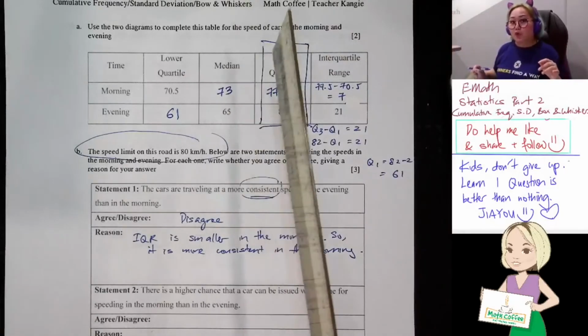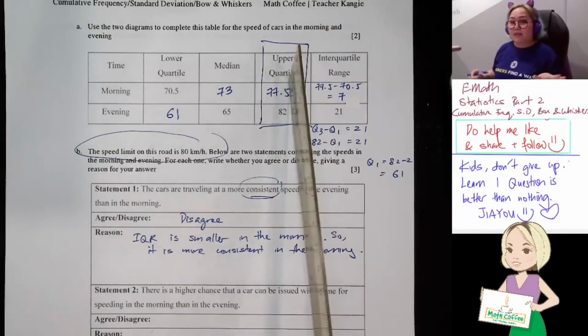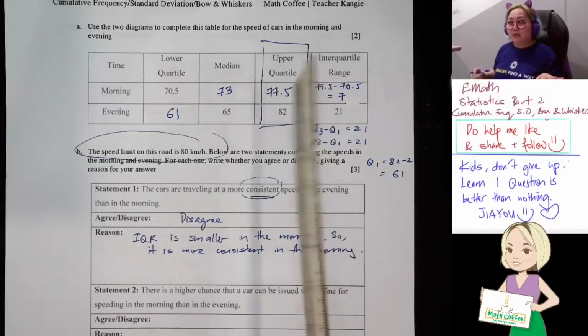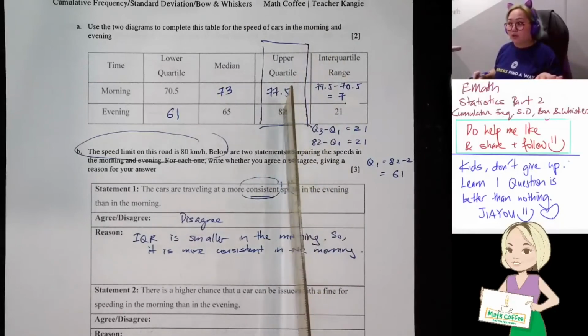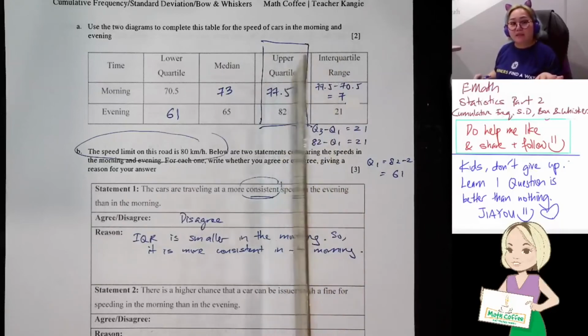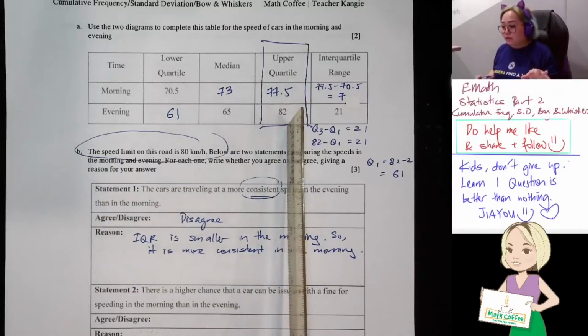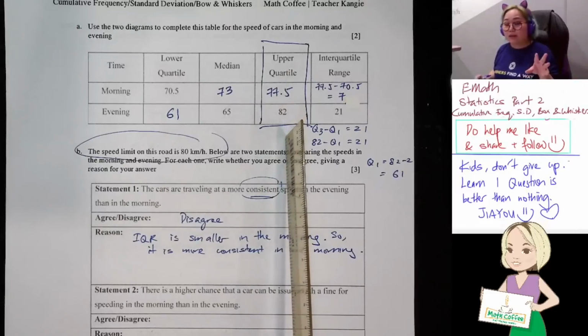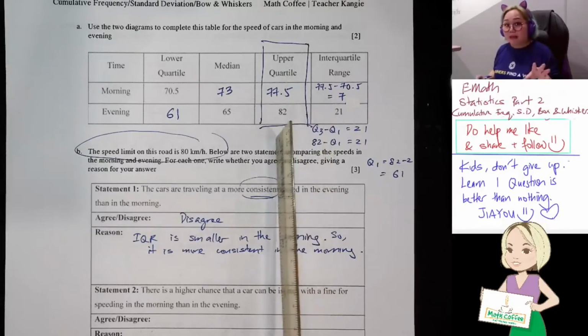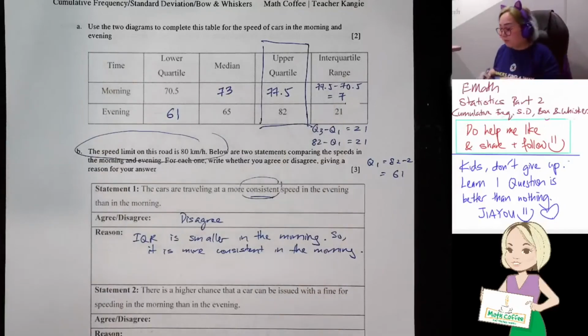Upper quartile, your Q3, remember is 75%. So when it is 75%, they are trying to tell us that 75% of the drivers are driving at 77.5 km per hour and below. When the Q3 for the evening is 82, it is trying to tell us that 75% of the drivers are driving 82 km per hour and below. This is the meaning of that.